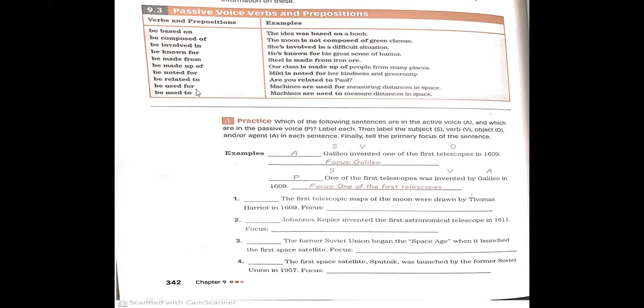But the difference between used for and used to: used for is followed by verb plus ing, used to is followed by the verb in the main form, or infinitive, I mean. You follow me?